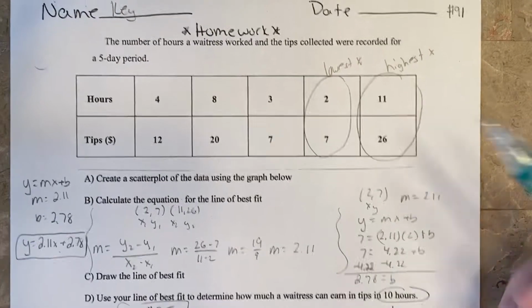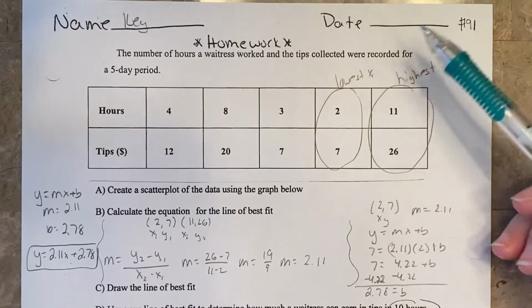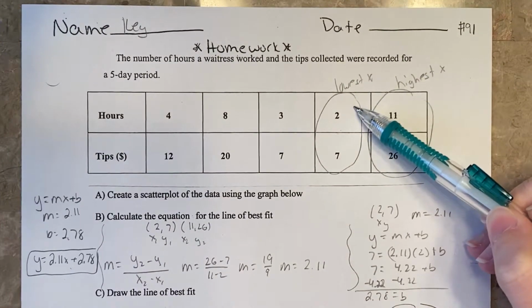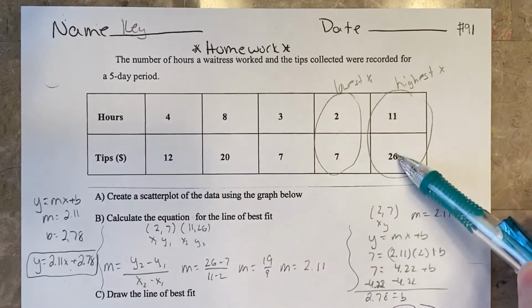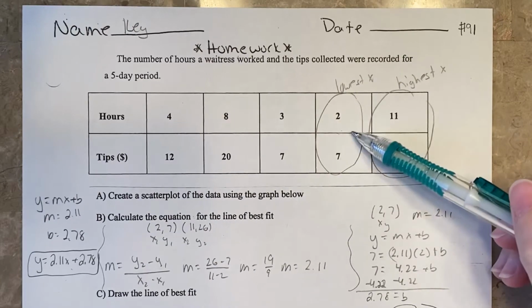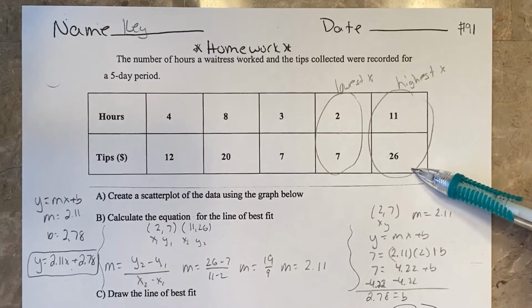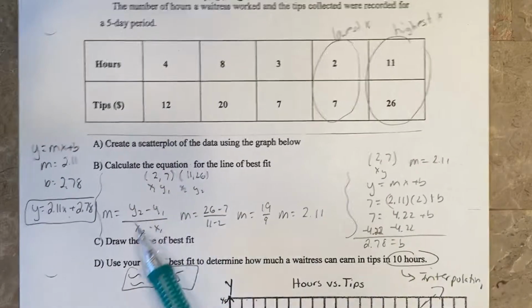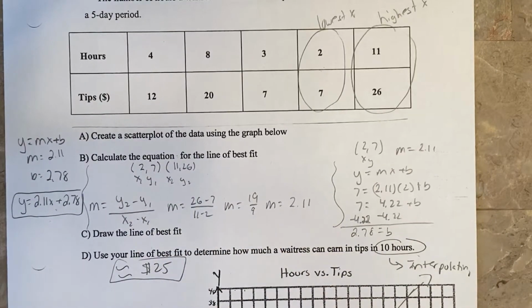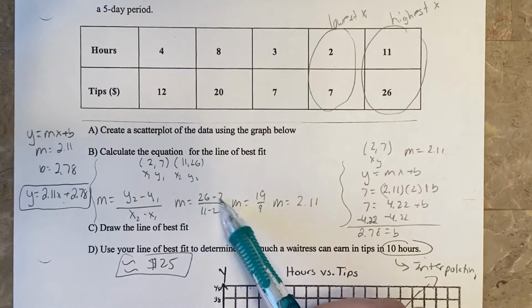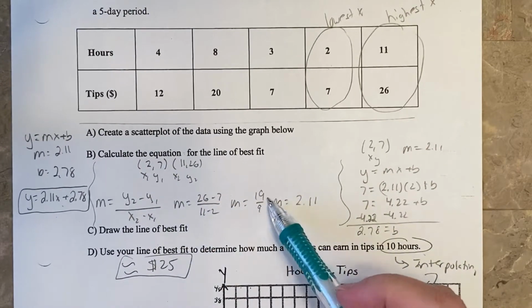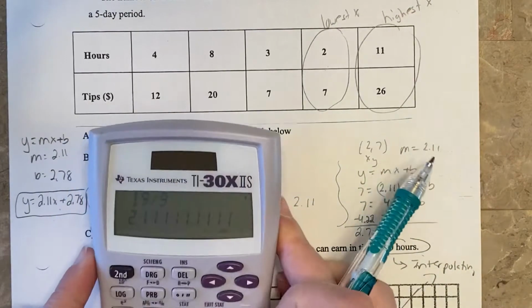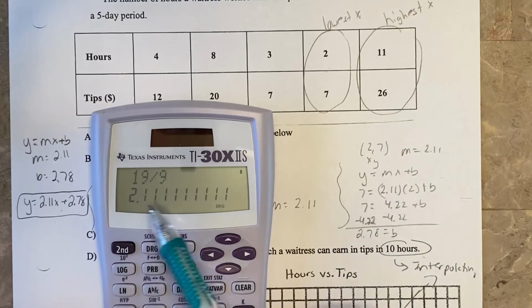The only new thing is that when you're coming up with your equations, you have to use the lowest x and the highest x. On this table, it was not in order, so you had to use 2, 7 and 11, 26. If you plug that in, you get a slope of 19 over 9, because you do 26 minus 7, and then 11 minus 2, which is 19 over 9. And when you do 19 divided by 9 on the calculator, you get 2.1 repeating.